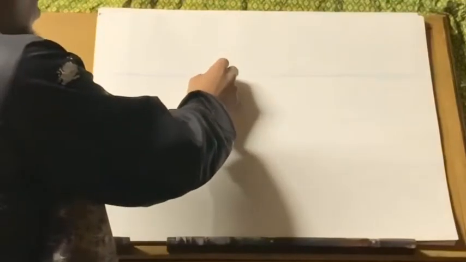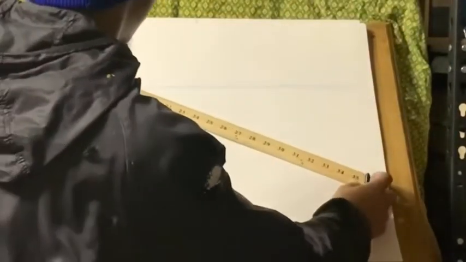You see, I have my horizon line and I have one vanishing point right there. So remember those lines we talked about, they go out, right? Matter of fact, I have a ruler myself, a little piece of yardstick.